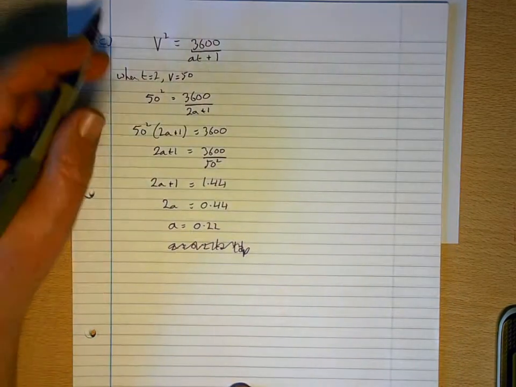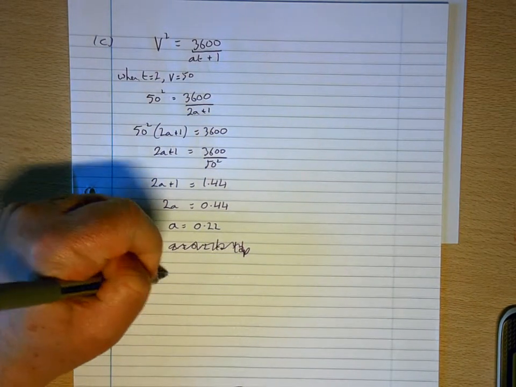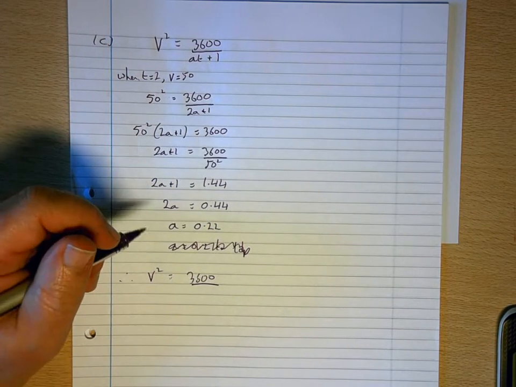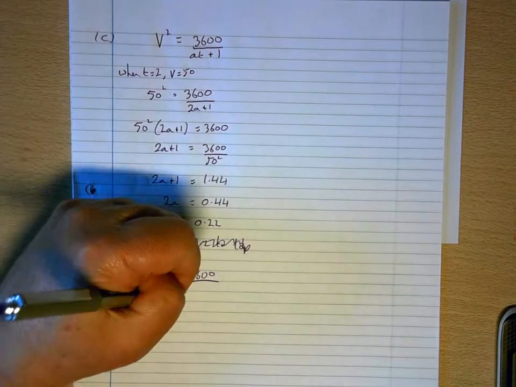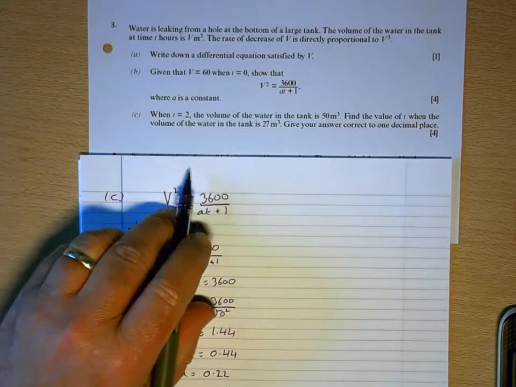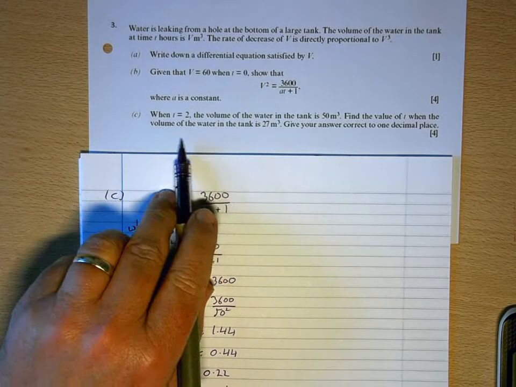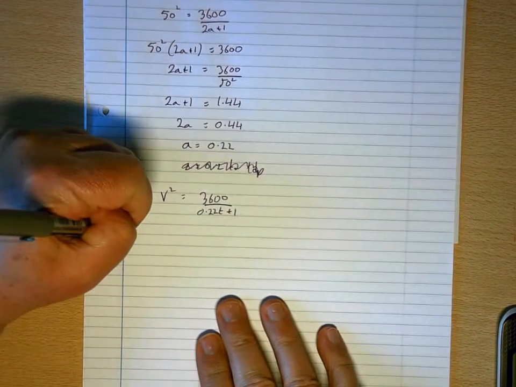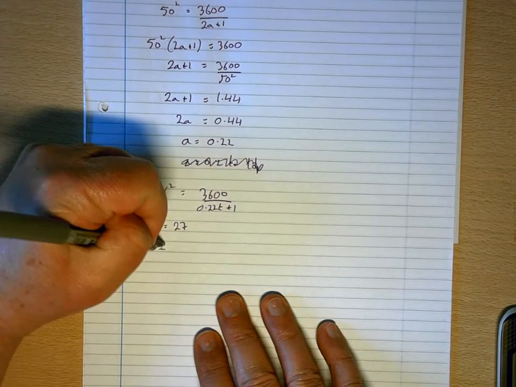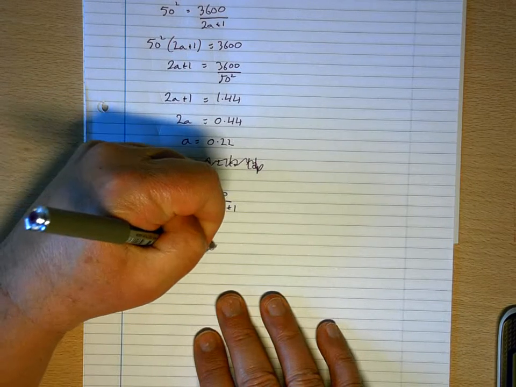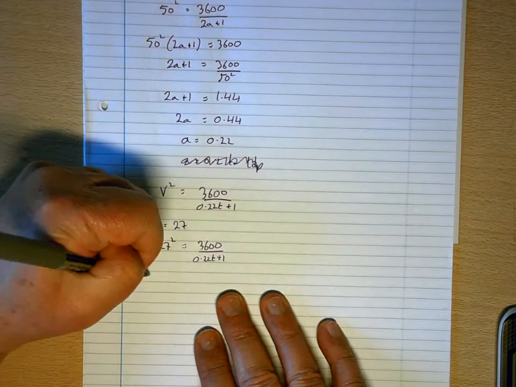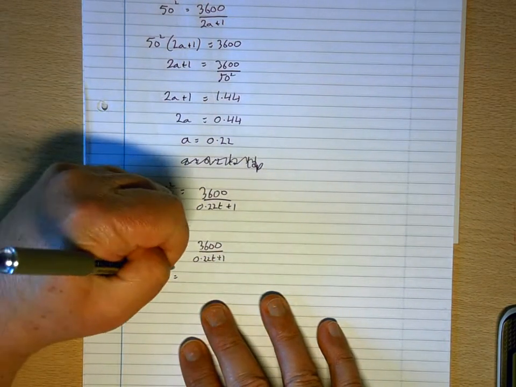So my equation is going to be V squared equals 3,600 over 0.22t plus 1. And the question wants me to find the value of t when the volume is 27. So when V equals 27, 27 squared is 3,600 over 0.22t plus 1.